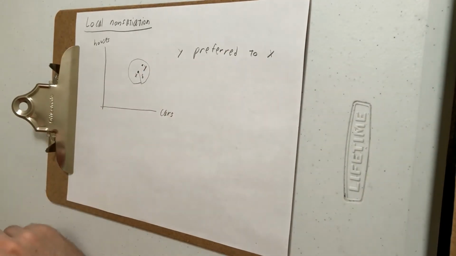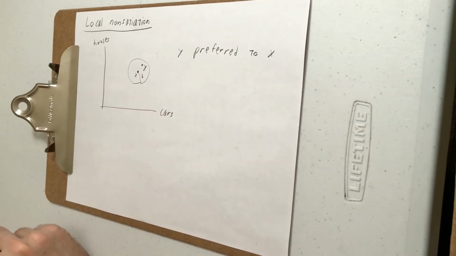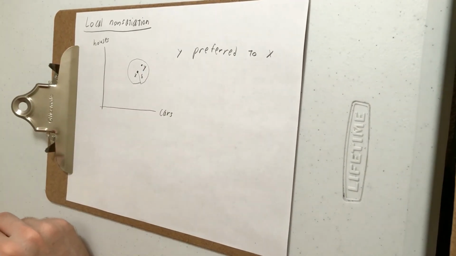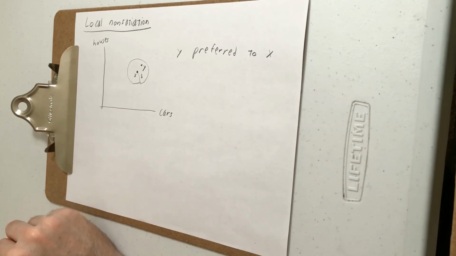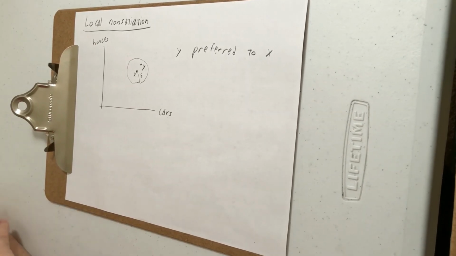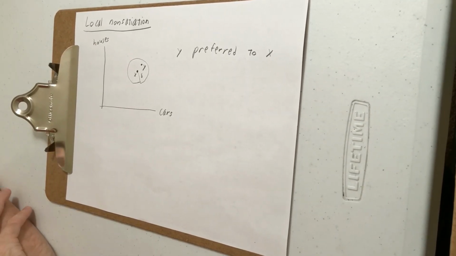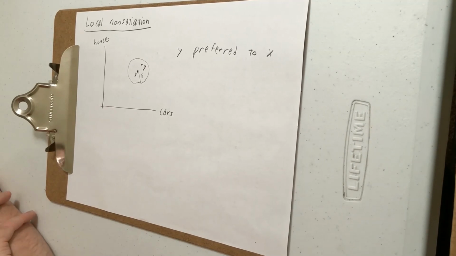So it doesn't matter where x is, doesn't matter how big or how small epsilon is, there's always going to be some y that's similar to x but better. That's one way you can think about it in a very simple way. No matter how much or how little you have, there's always something similar that's more desirable.